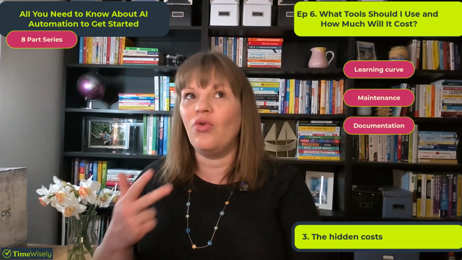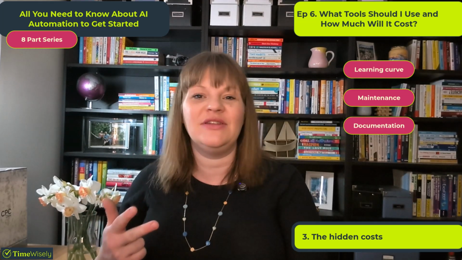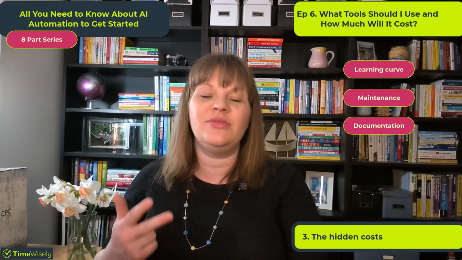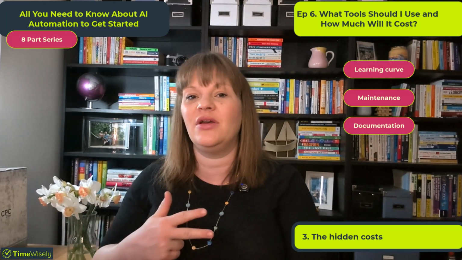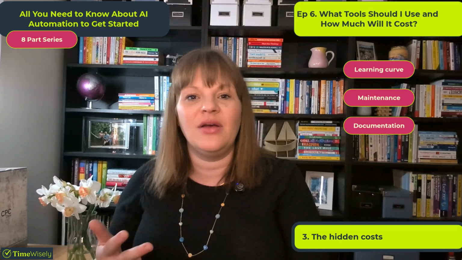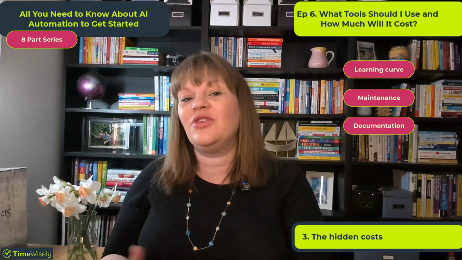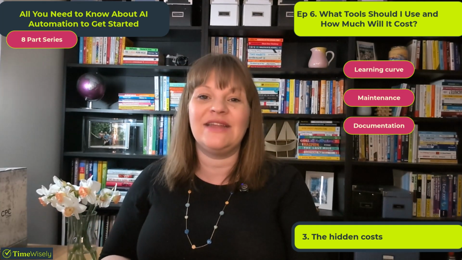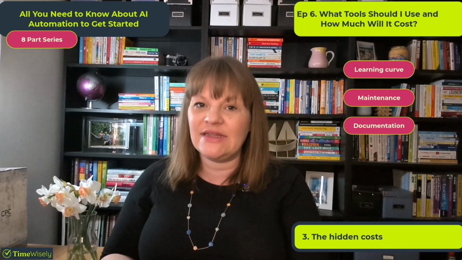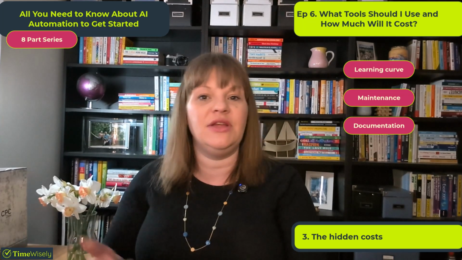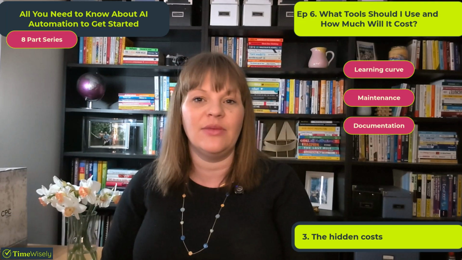Documentation, always overlooked, but critical. Ensure every automation is documented so that future maintenance or expansion doesn't become a headache. Clear documentation really does save significant time and money in the long run. Absolutely insist on this, whether it's DIY or you're hiring someone.